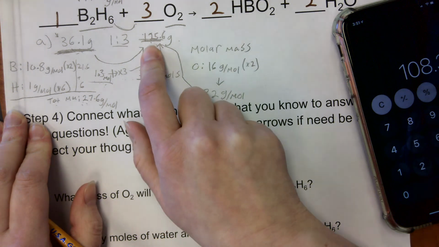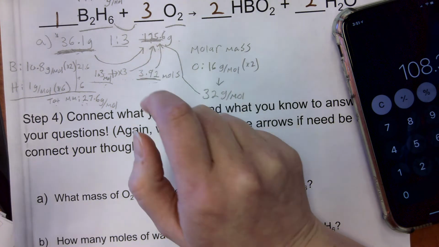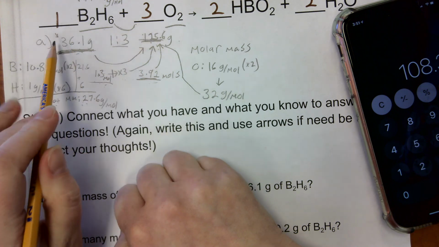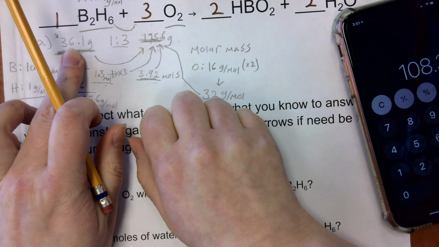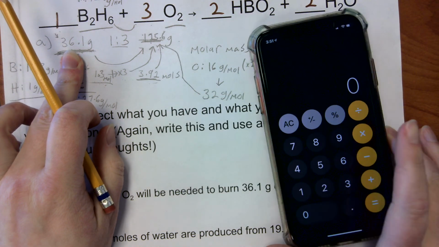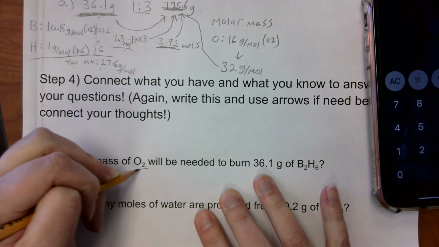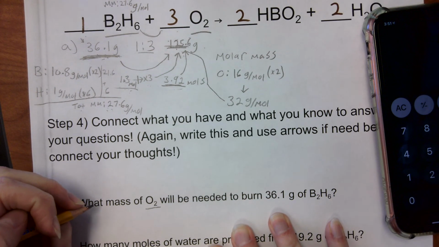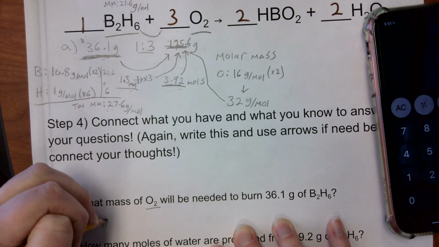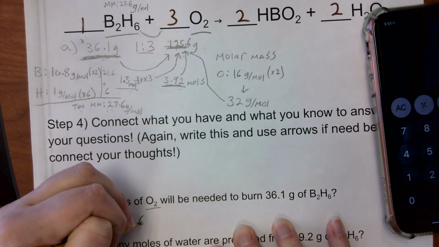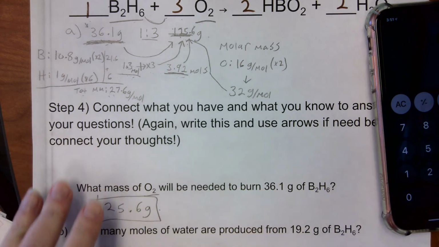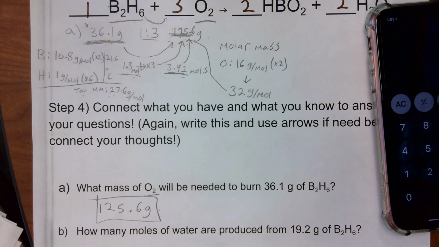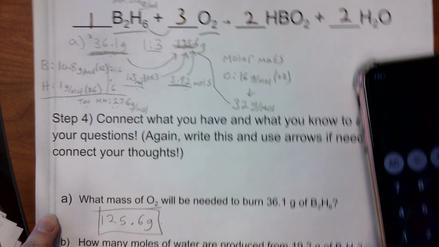So, again, I know it may look confusing, but we just needed to understand the ratio here to here. It's 1 to 3, and that's molar ratio, not gram ratio. So the mass of O2 that we need, which is 3 moles of it, is going to be 125.6 grams. Okay? All right. So that was part A.